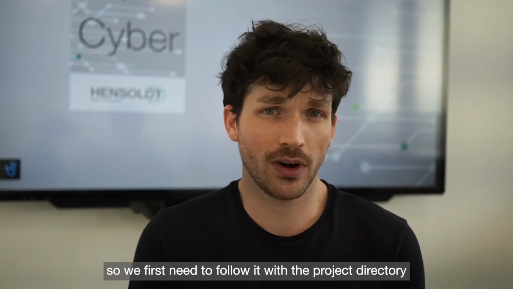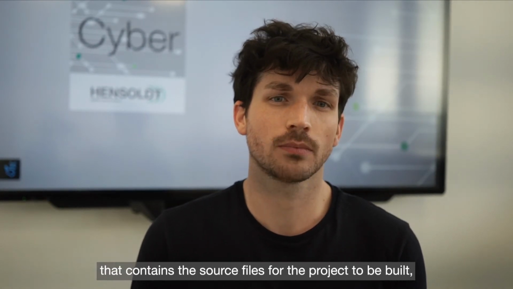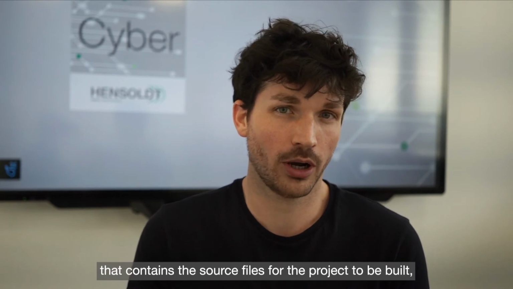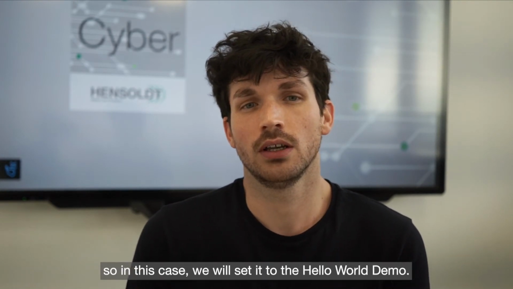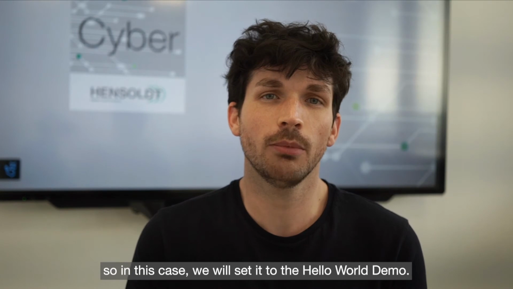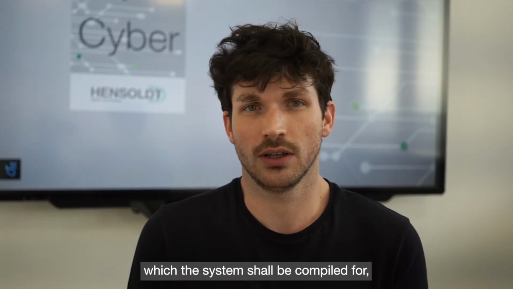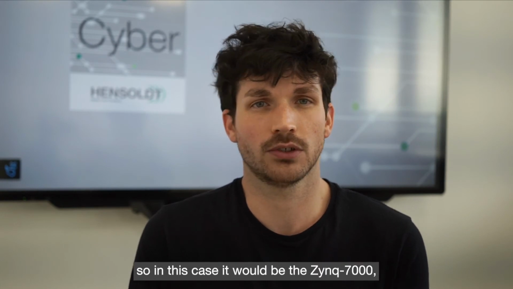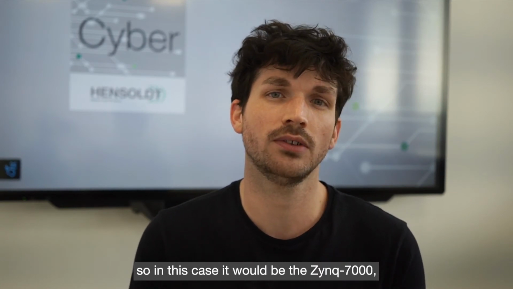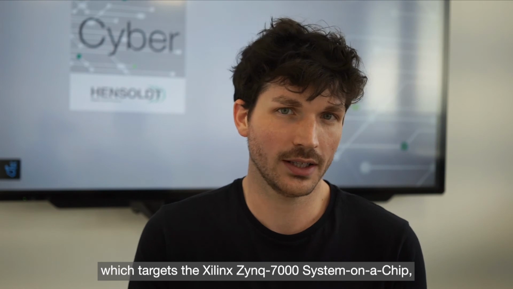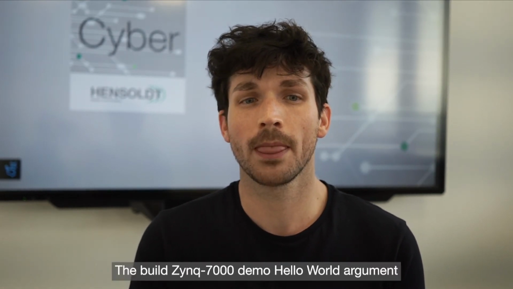We first need to follow it with the project directory that contains the source files for the project to be built. In this case, we will set it to the Hello World demo. Then we specify the hardware platform which the system shall be compiled for. In this case, it will be the Zynq 7000, which targets the Xilinx Zynq 7000 system on a chip, which can be emulated by QEMU.